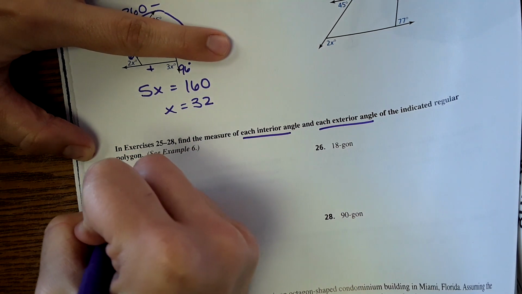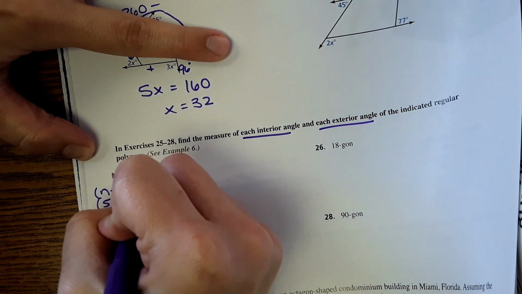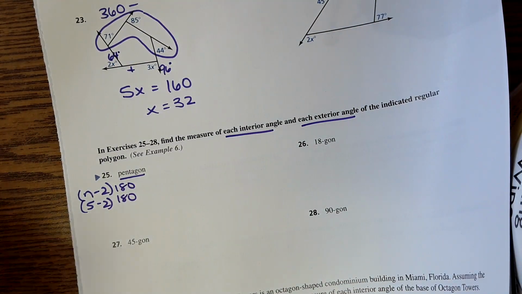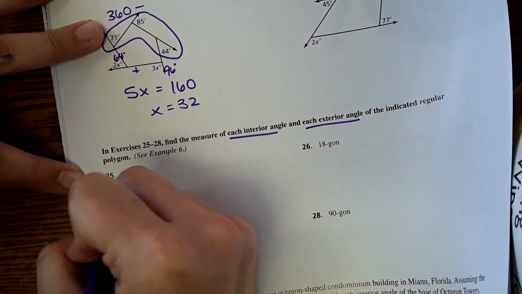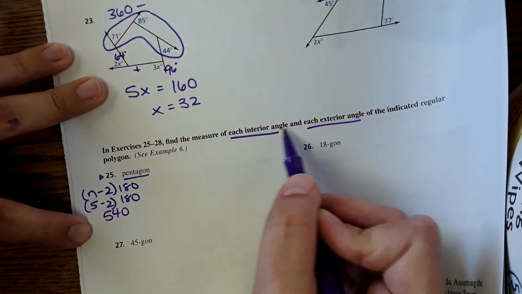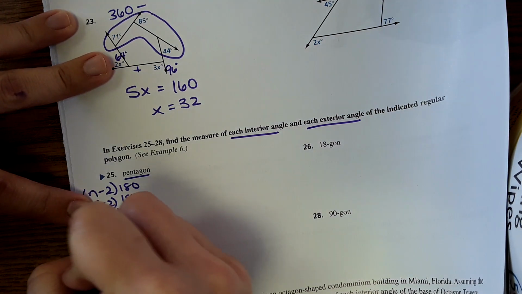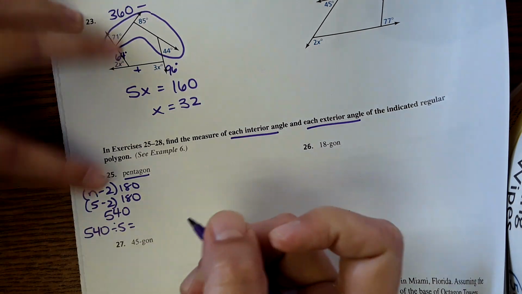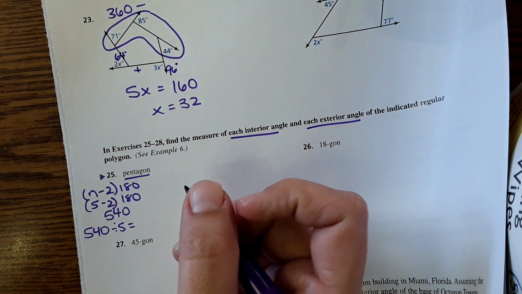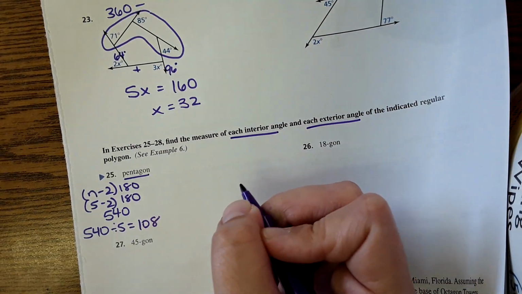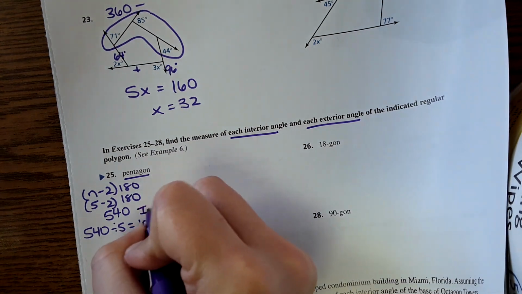So that would be 5 minus 2 times 180, which at this point you might even have it memorized. 540. But it asks for each individual interior angle. So that's the sum of them. So if you did 540 divided by 5, you could get each angle. 108. And that would be the interior ones.